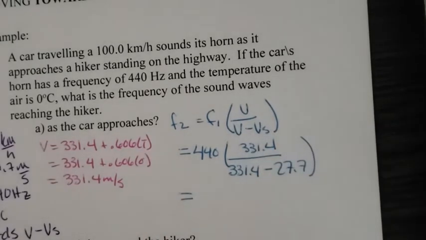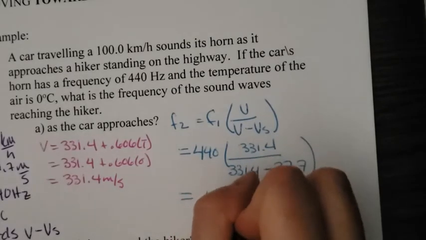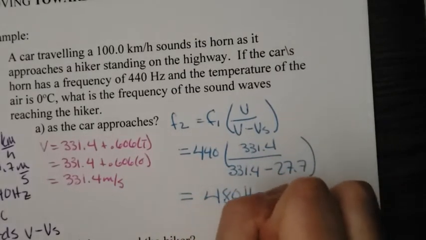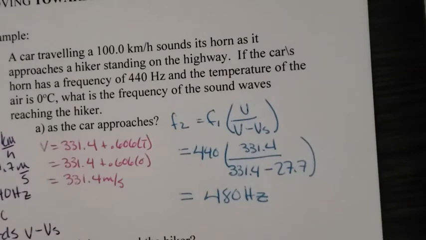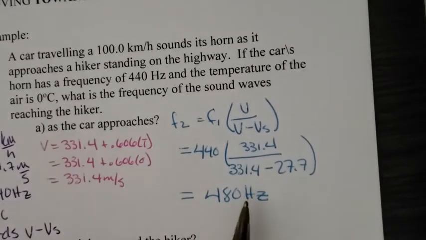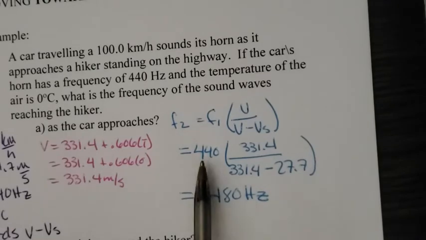And when you put that into your calculator, you end up with 480 hertz. The other thing you need to do is think about this. If it's coming towards you, we should have a higher pitch than if the object was stationary. And we actually did end up with a higher pitch than when the object was stationary. So we did it correctly.